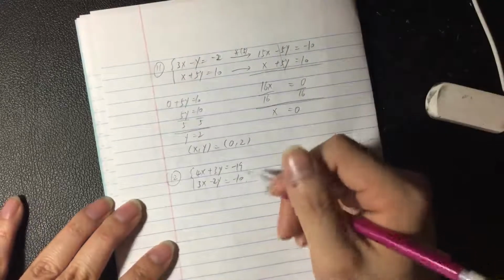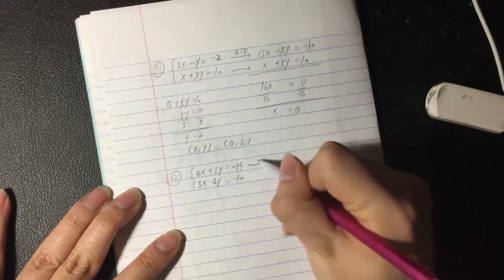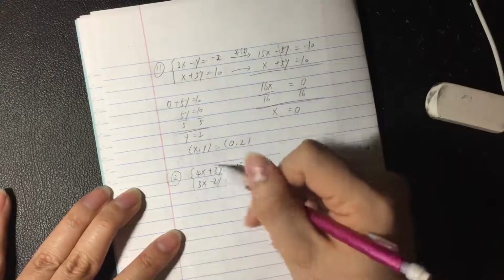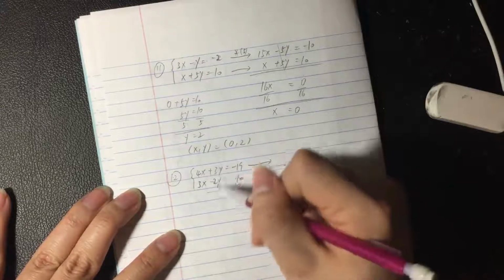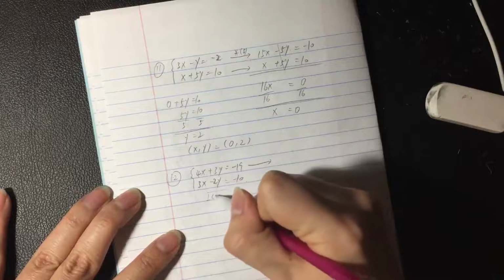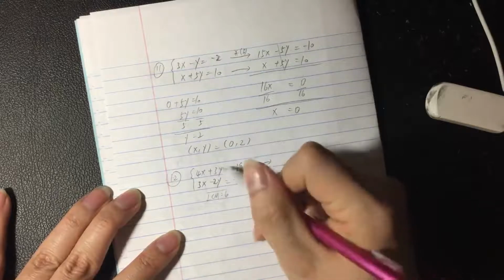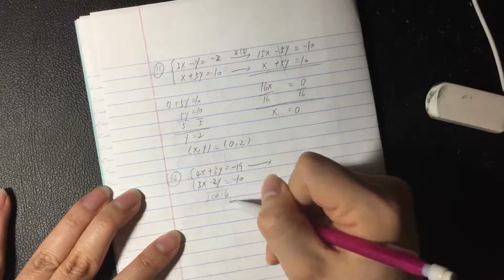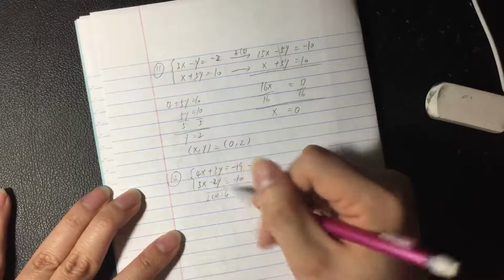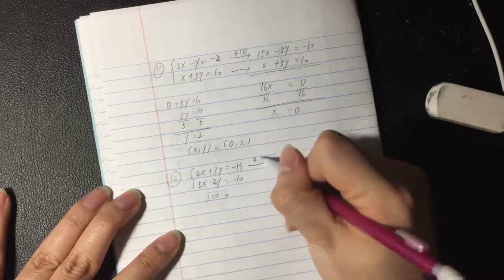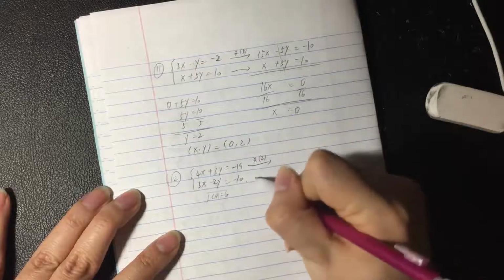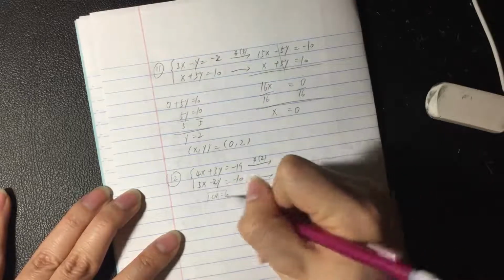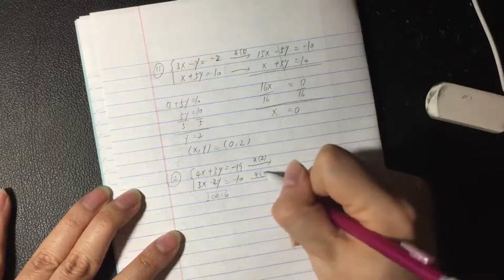If I observe 2 and 3, the least common multiple is 6. To make 3 to be 6, I can multiply the first equation by 2. To make 2 to be 6, I can multiply by 3.